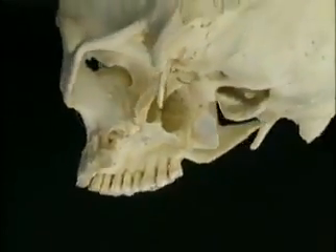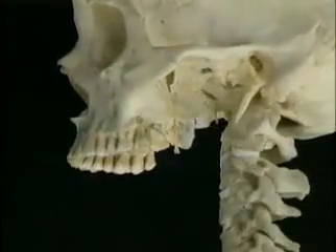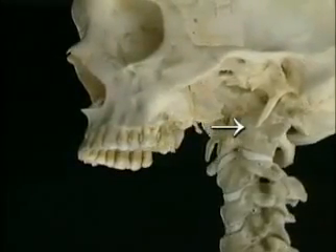The posterior nares open into the nasopharynx, which lies in the space between the medial pterygoid plates, the base of the occiput, and the anterior arch of the atlas vertebra.